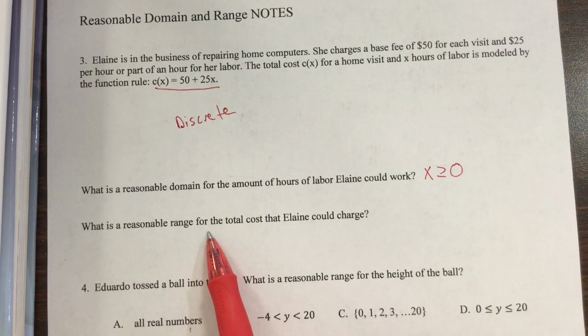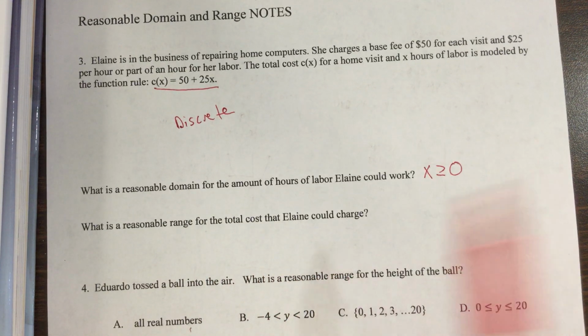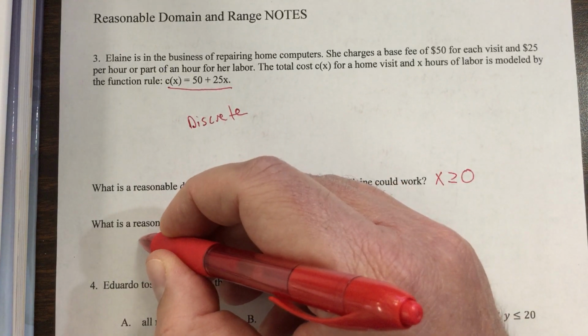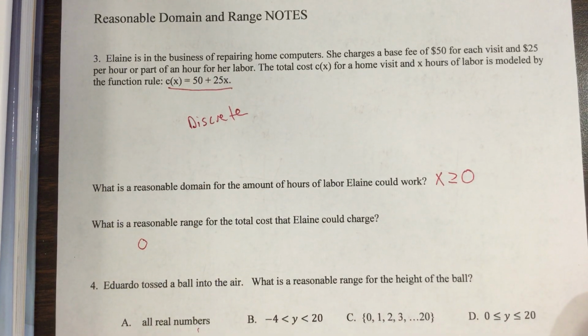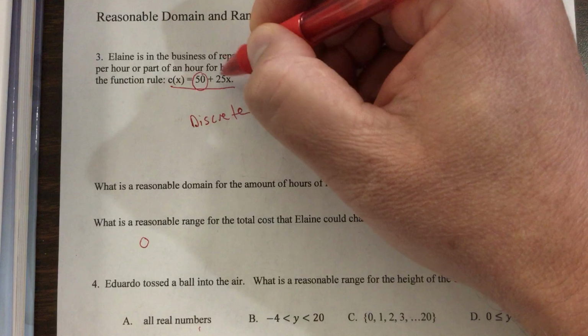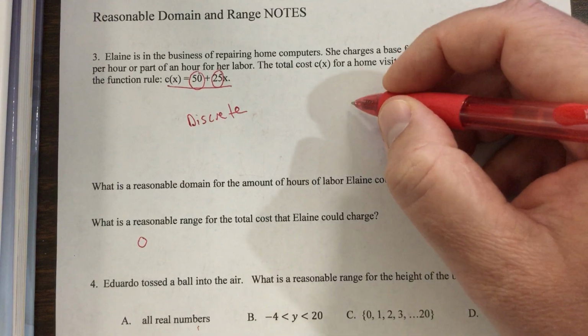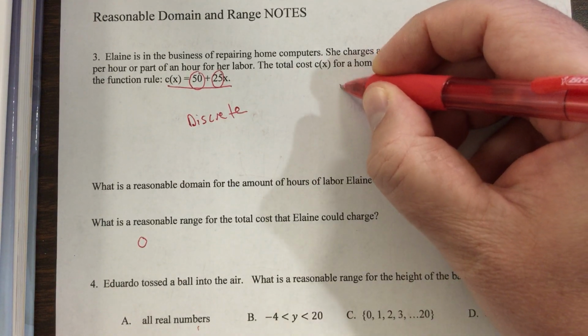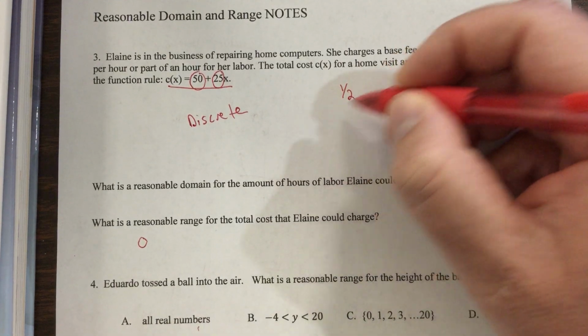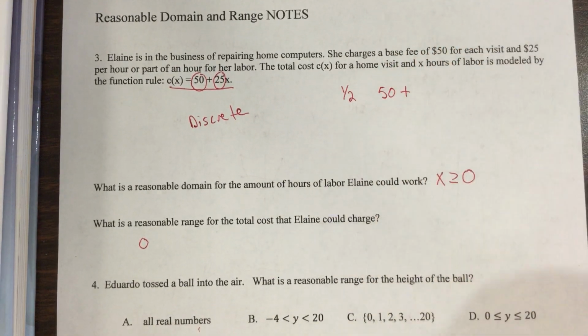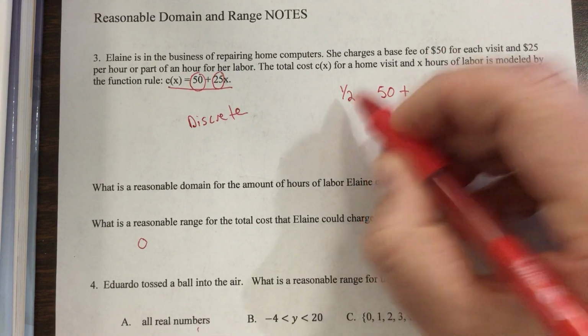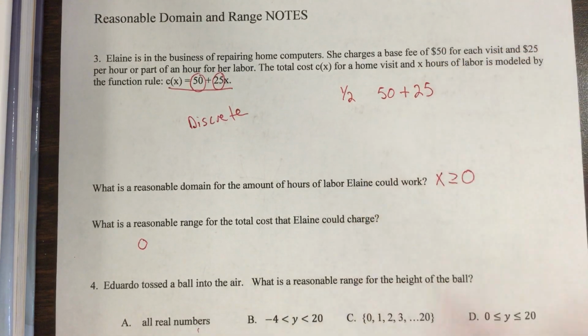What is a reasonable charge for the total cost that she could charge? Well, if she doesn't work at all, I would say the least amount is 0, for 0 hours. Now, can somebody be charged $1? And the answer to that is no, because the initial charge is $50 and $25 for every hour or part of an hour. What that means is if she works for half an hour, she's going to charge the initial $50 plus, because a half an hour is part of an hour, $25 for that 1 hour.